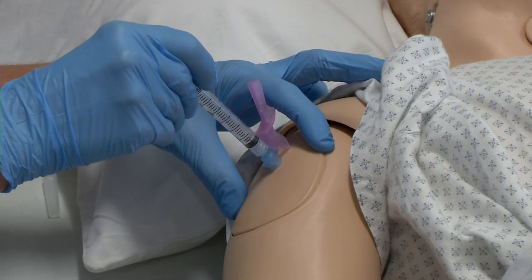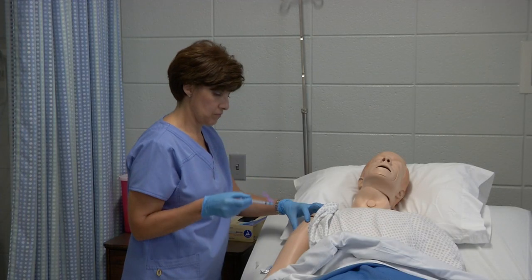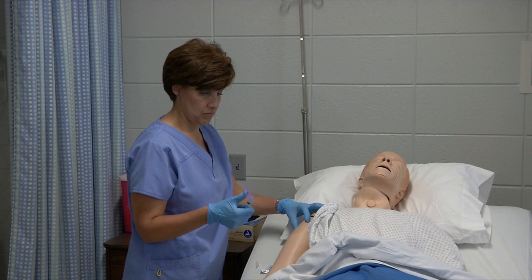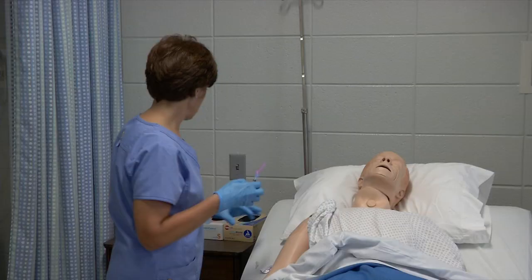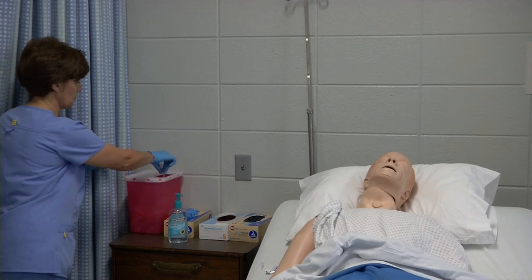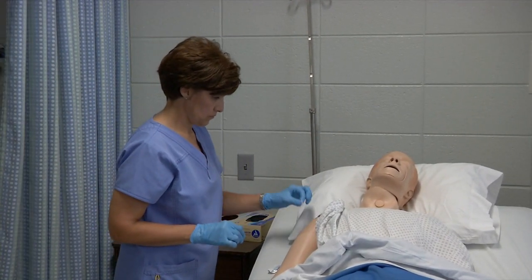After you have injected the medication, you're going to remove the needle. You're going to cap it for safety, and you're going to dispose of it properly. You're going to ensure that the patient is not bleeding, or a Band-Aid is applied if necessary.